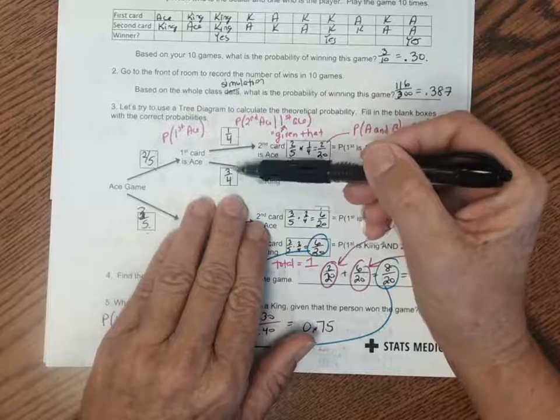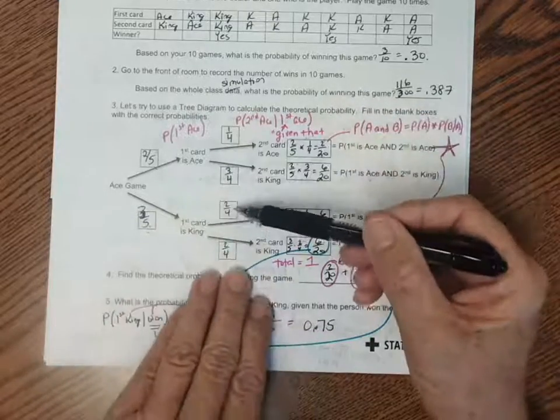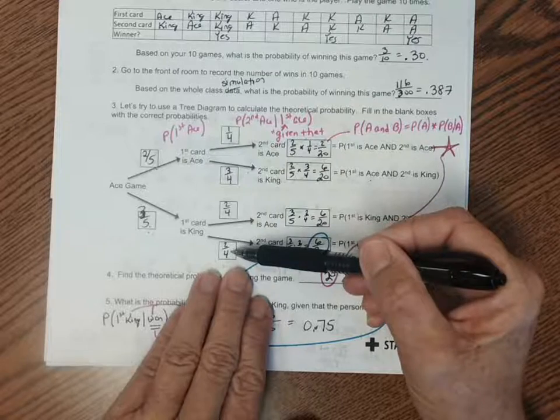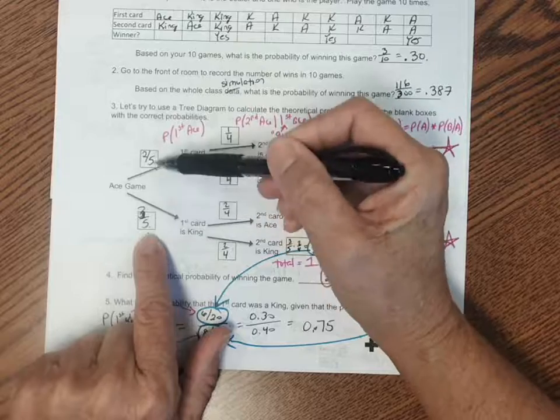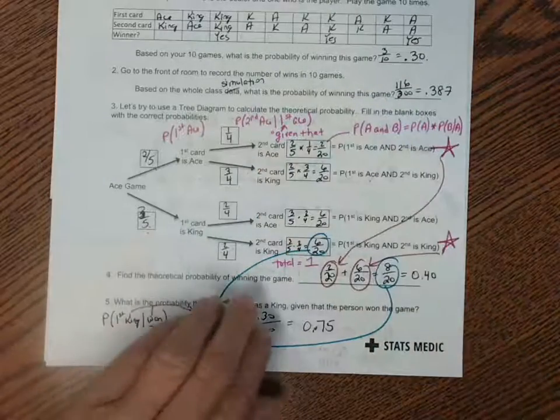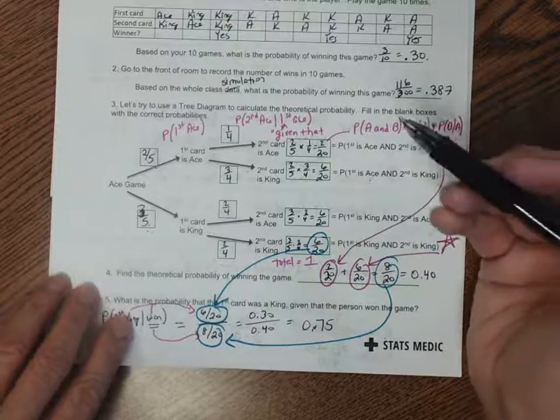Right here, the 2 possible choices add up to 1. And right here, the 2 possible choices add up to 1. In the very beginning, we only had 2 choices, and again, they add up to 1. So at each decision point, your probabilities have to add up to 1 as well.